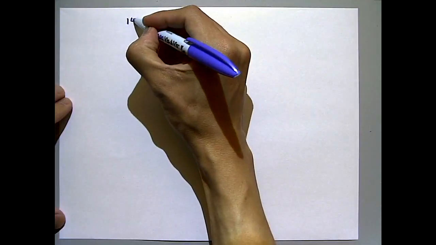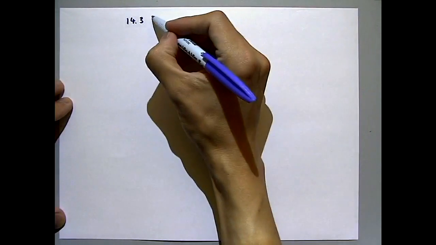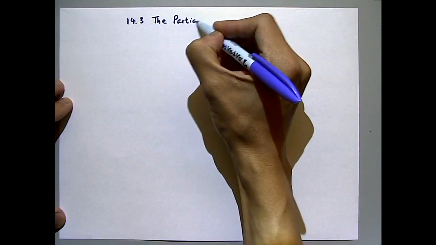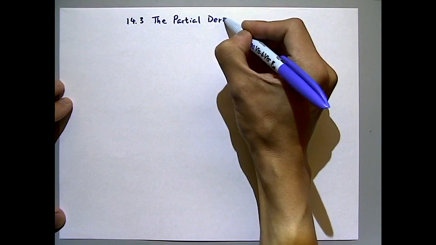We're going to look at 14.3 today. Now, this is a very important topic. This is going to be the foundation of a lot of things to come. We'll be talking about these things called the partial derivatives.